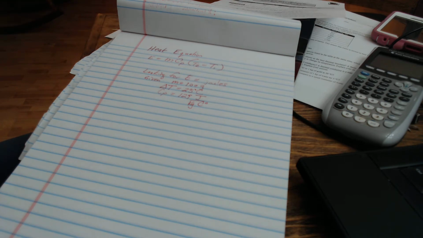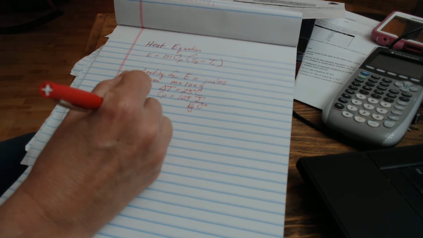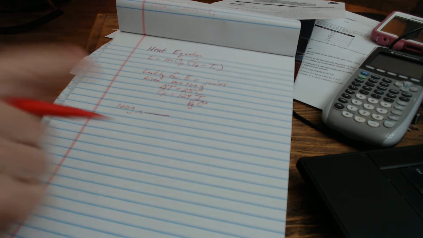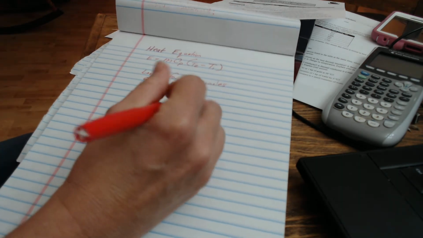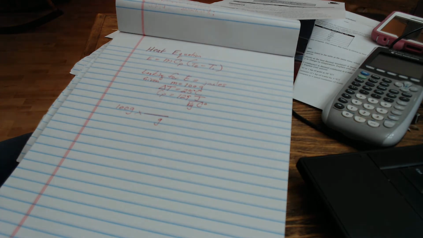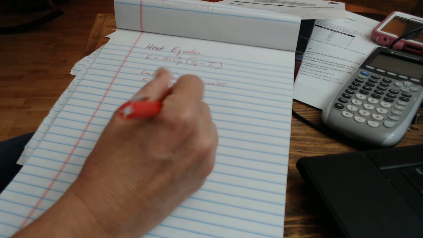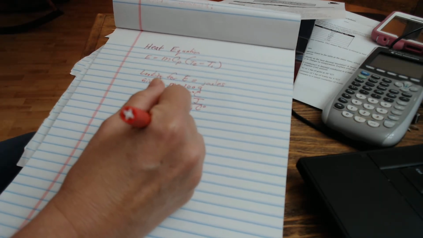All right, first, we can't leave it at 100 grams. We have to put it into kilograms. So let's do some dimensional analysis. We have 100 grams times, and we're going to put the grams on the bottom because we have to cancel it out. And how many grams equals 1 kilogram? 1,000. Okay.